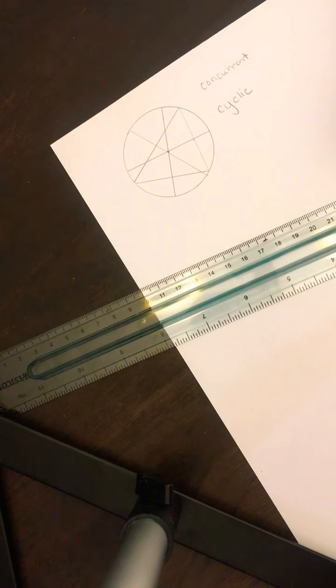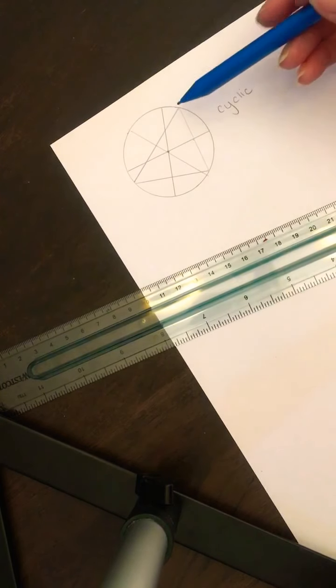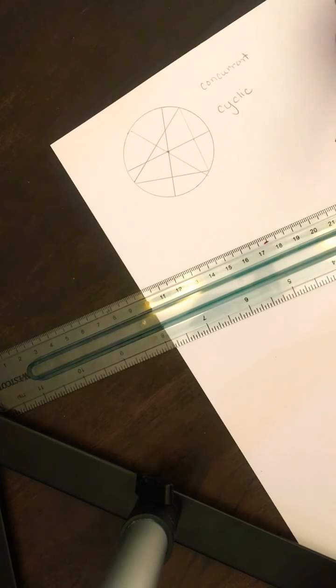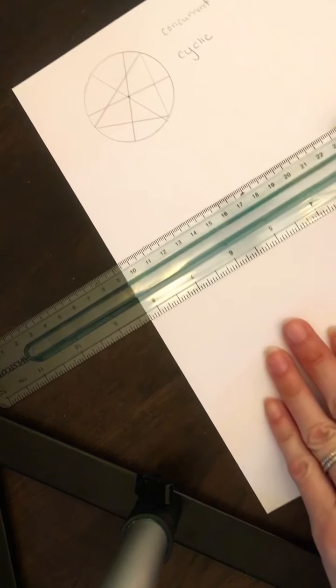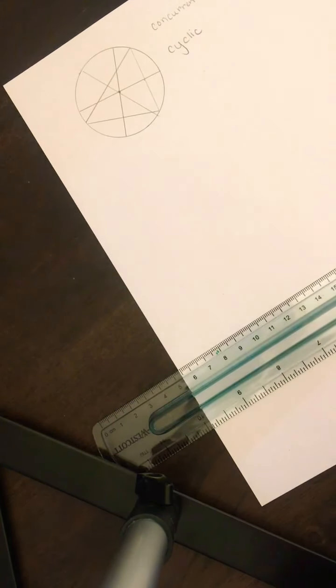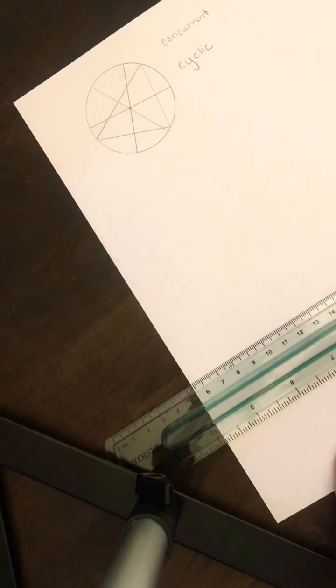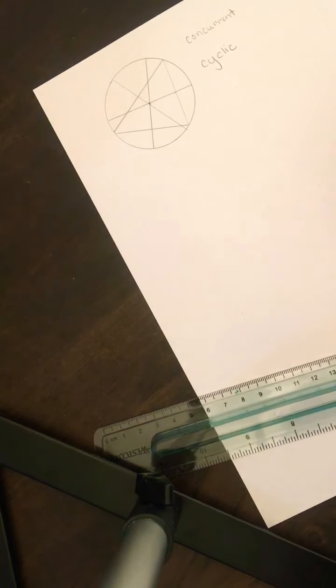We'll actually talk about inscribed angles here again in a second, because we can also use inscribed angles to talk about why every triangle is cyclic. There's usually multiple ways that we can prove these things. We can prove it based on these perpendicular bisectors, but we can also prove it based on inscribed angles. Let's just talk about inscribed versus circumscribed.